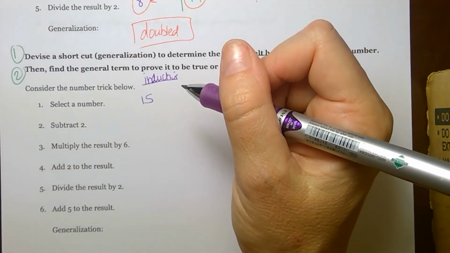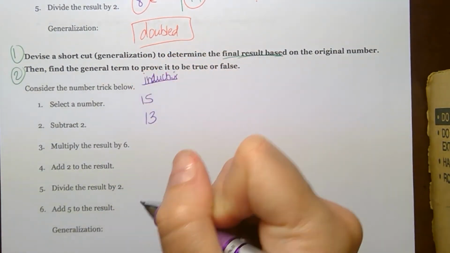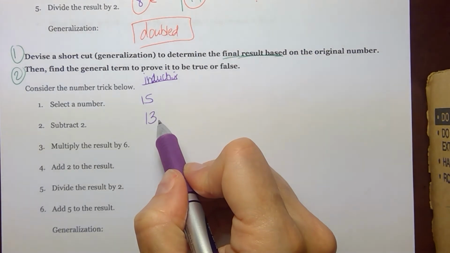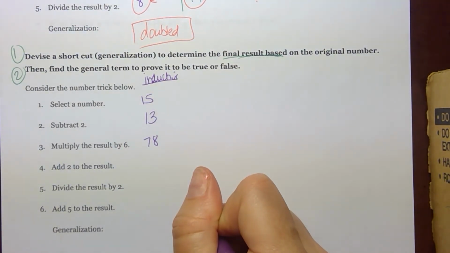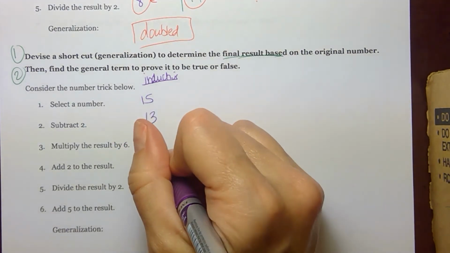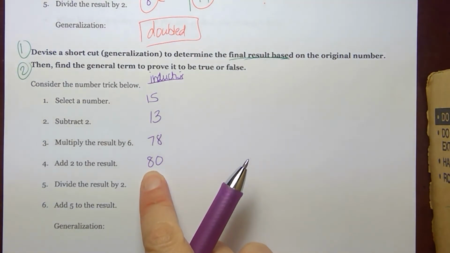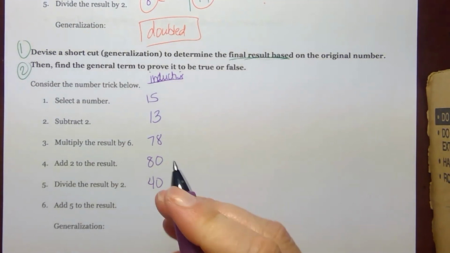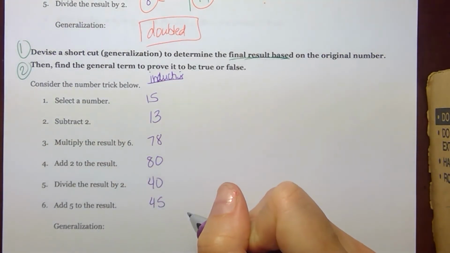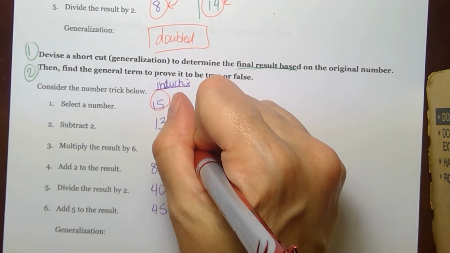You select something else. We're going to take the number we're starting with, subtract 2, take that result and multiply it by 6. Again, feel free to use your calculator if you need to. Take that product and add 2 to it. Take that sum and divide it by 2. Add 5 to that quotient, and then compare what you started with to what you finished with.